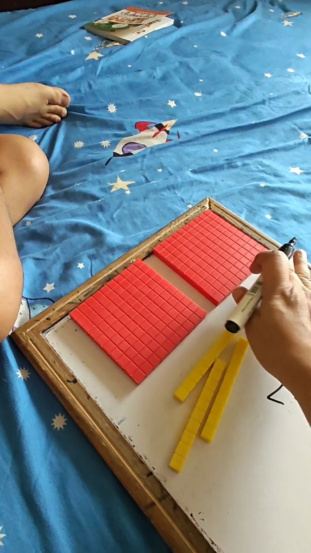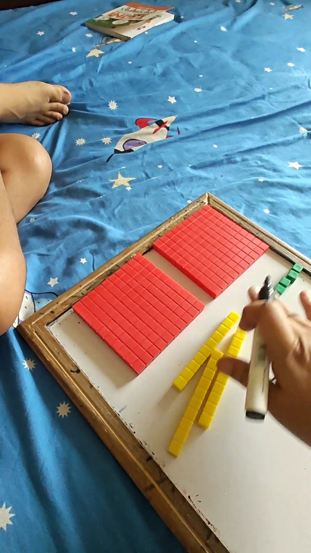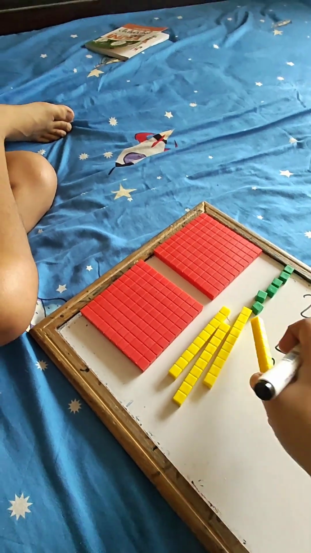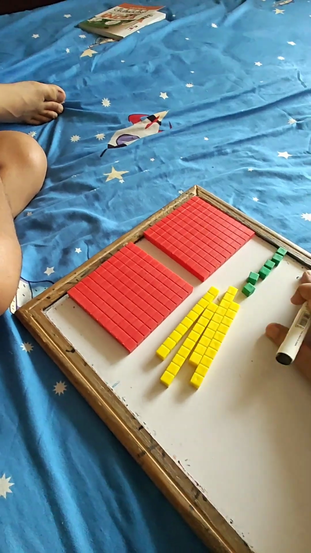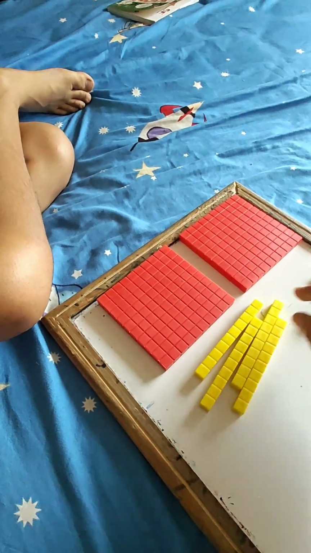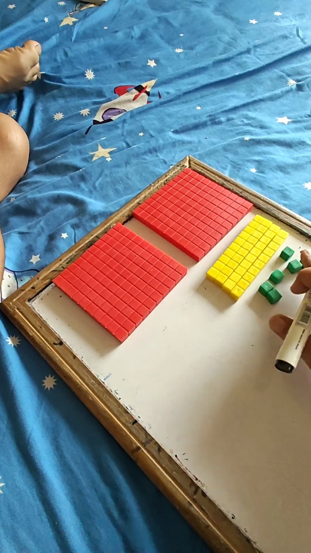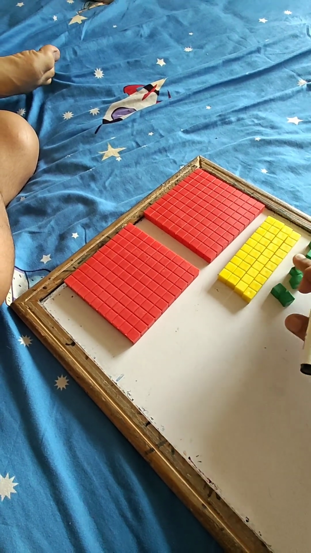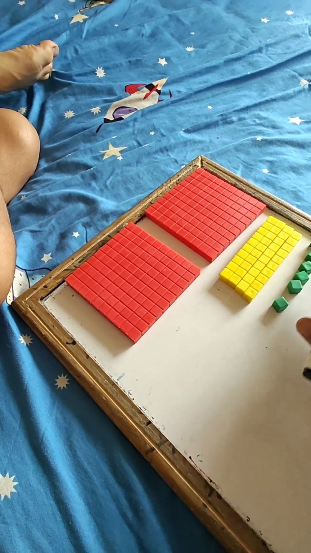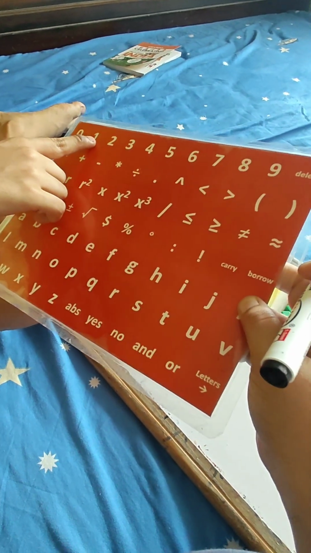We add maybe 4 tens here. It will become a little more clear if you add this and this. Now, the hundreds place and ones place is the same, but now there is a tens place also.